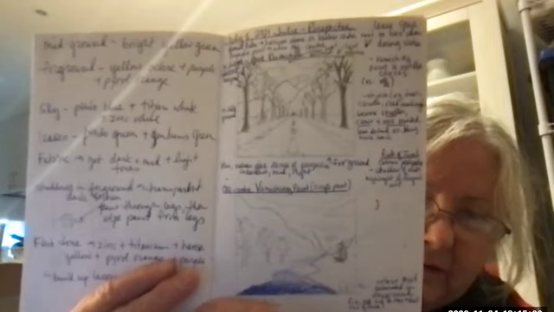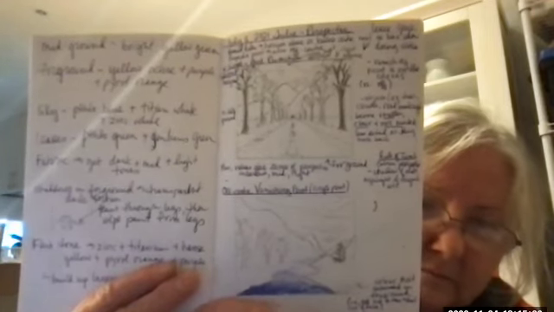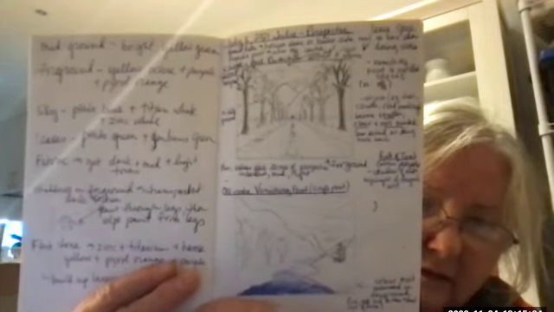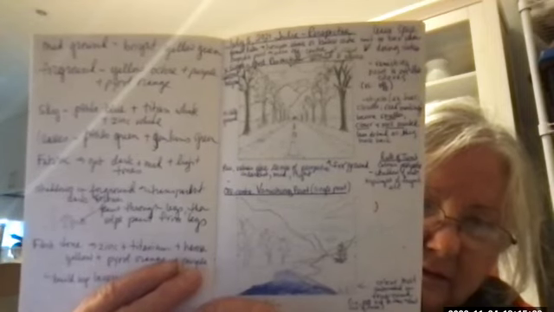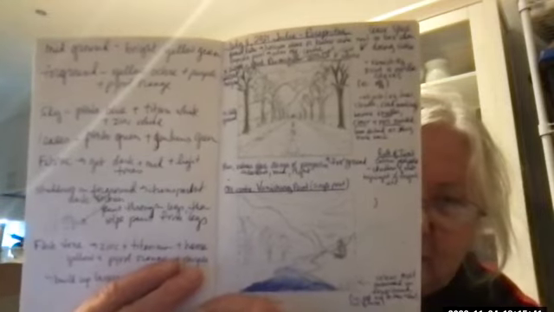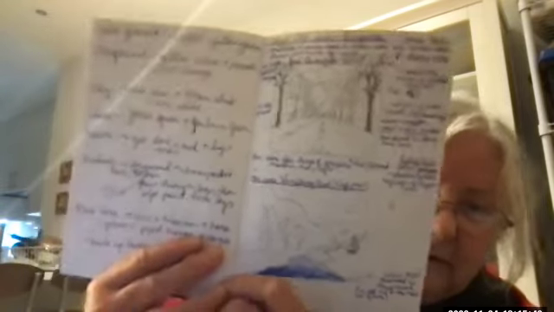Oh, look at your lovely notes. That's fantastic. I remember that. Yes, I remember that too. So it applies in nature as well. And it's amazing how it just makes it look so much better.